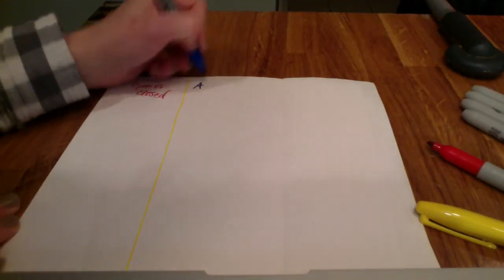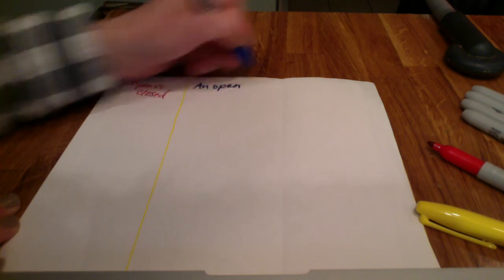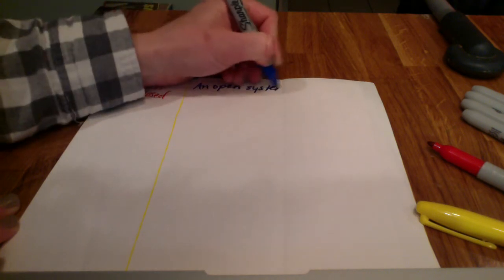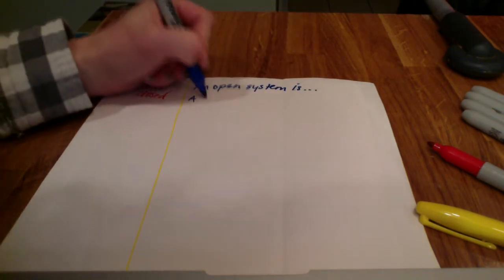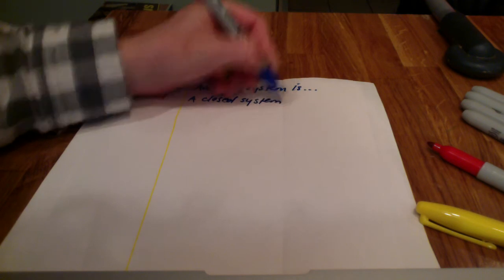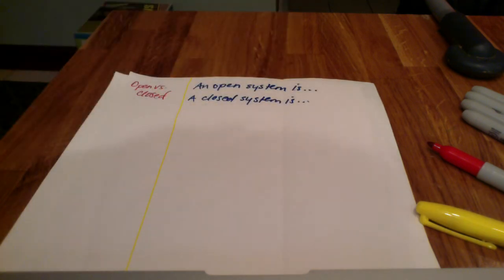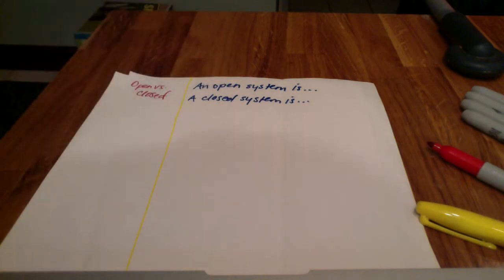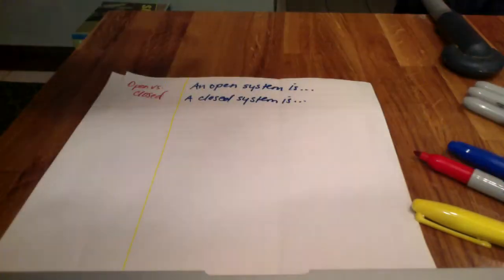Right here, what you're going to do is go back and say an open system is... and you can fill that in. A closed system... And a really good thing to do here is actually put in examples. So that is really important.